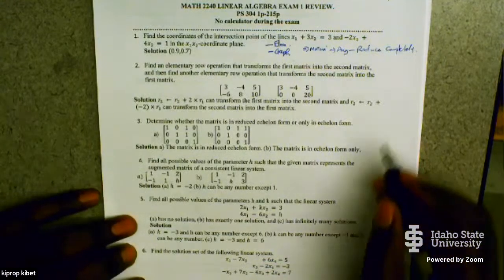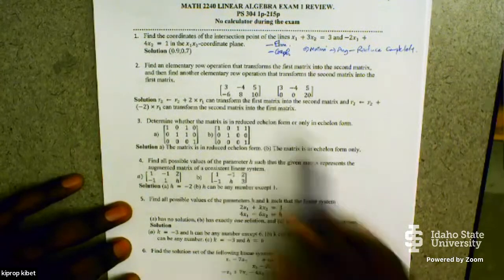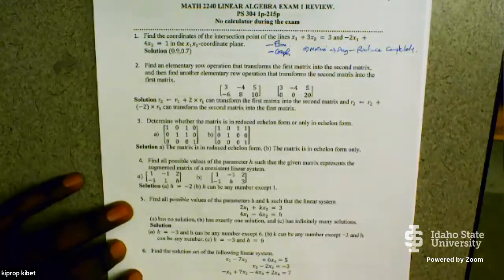So again, make sure you are aware of the signs. Most of the students usually have an issue with the signs, addition and multiplication, especially if you're multiplying negatives.